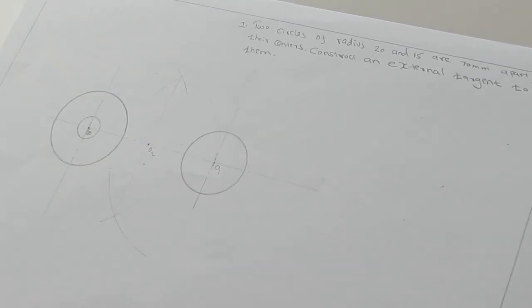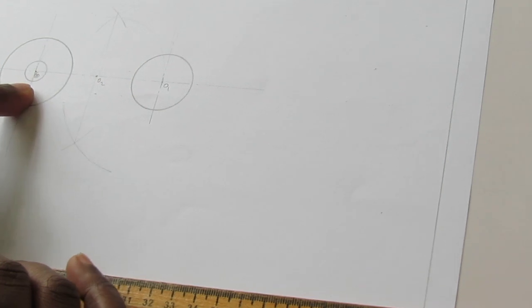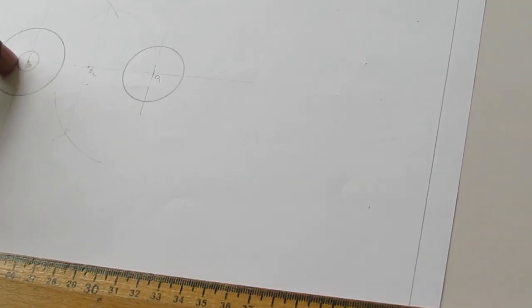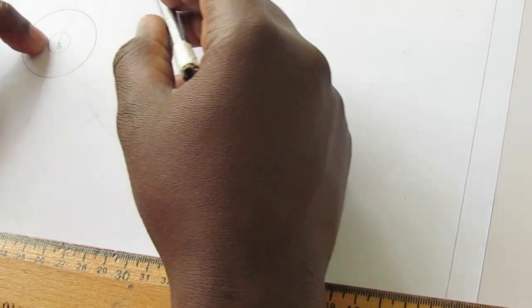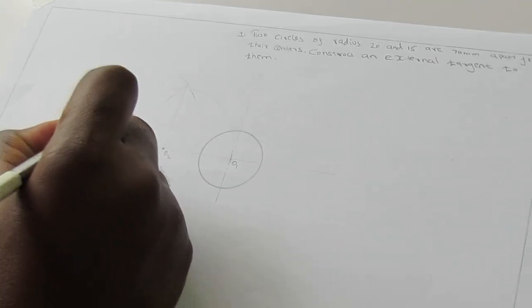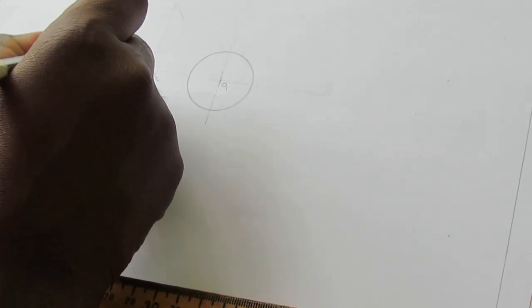Good. Now we have our circle in here, the circle that we have constructed. There is a point where the arc that we have drawn touches and intersects this smaller circle, which is at this point here.